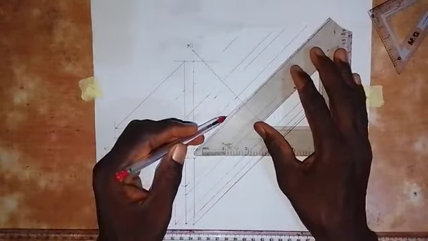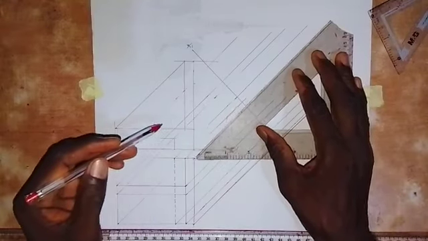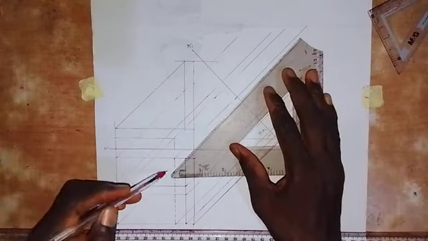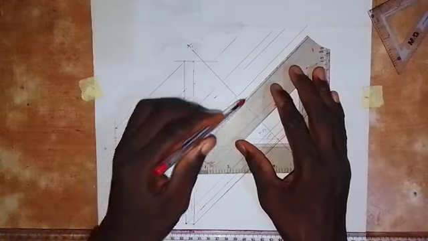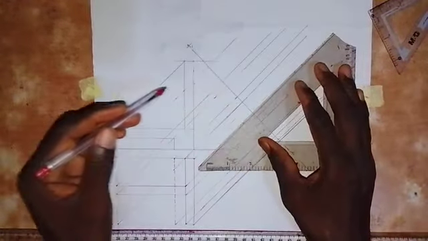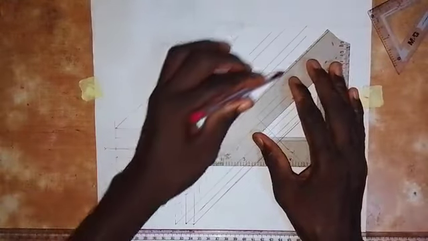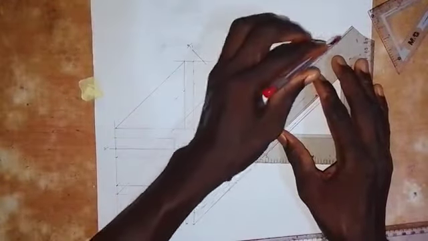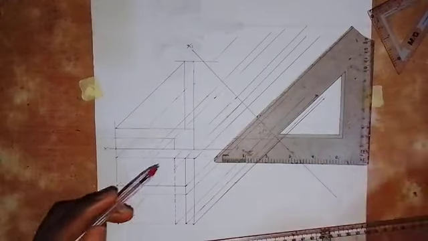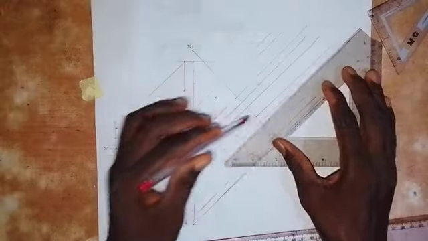So you extend this line. So this line, we take it. These two lines fall together on the same. So extend this line up like this, and then the line at this point, we extend it up like this, and then this line, we extend this line. And then we also extend this line.